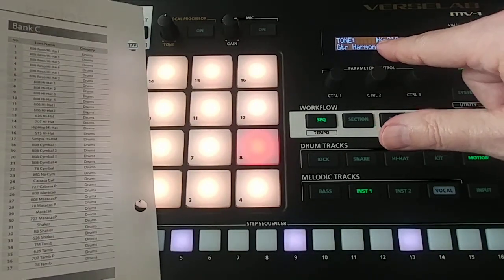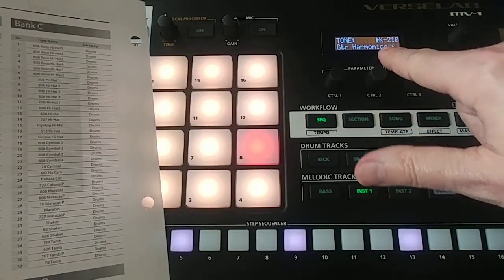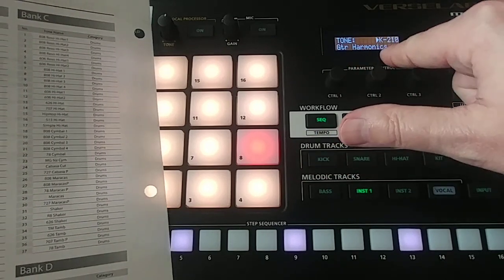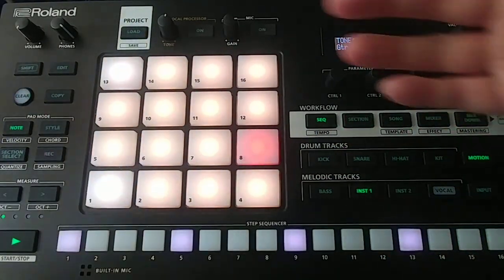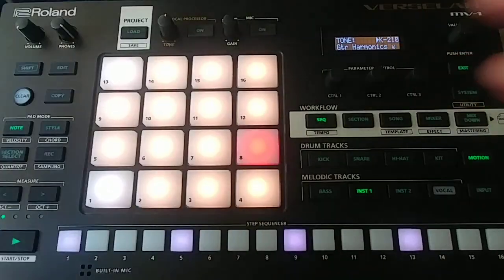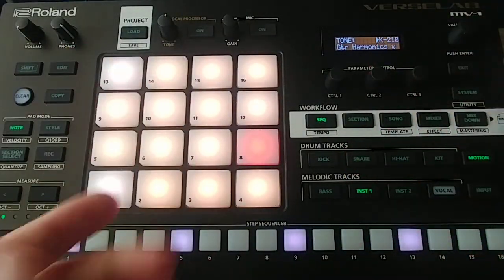It's also on here. Notice, again, it shows the bank at the top. This is bank K, sound 210. That's the name of the sound. That's what those numbers are. So if you're confused about what these numbers are, go to Roland's site, download the Verselab sound list. That'll show you all these sounds by number.